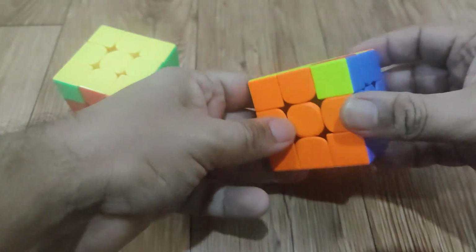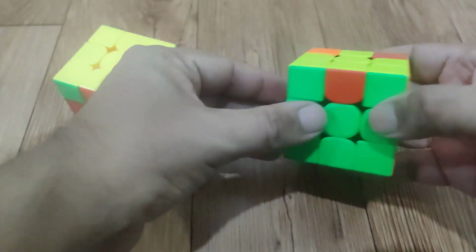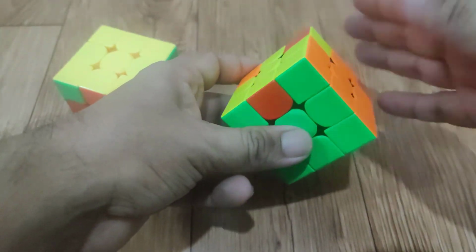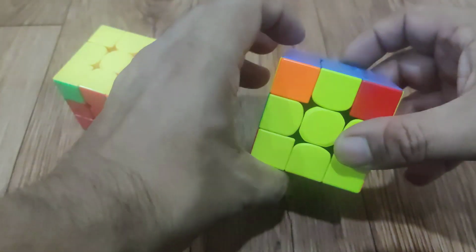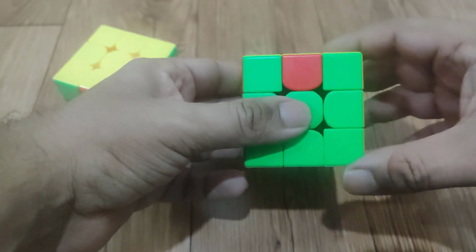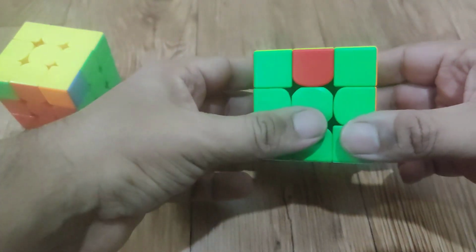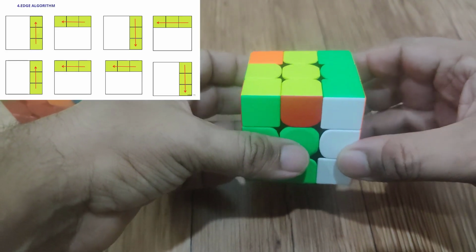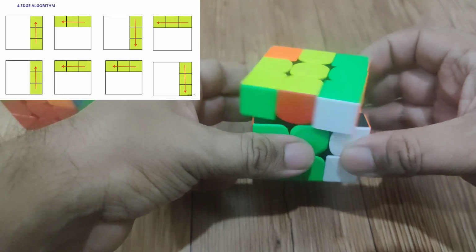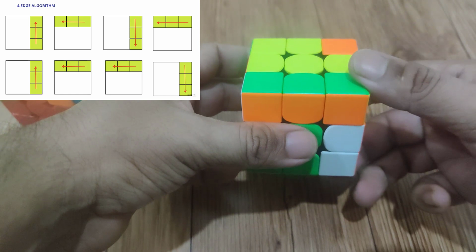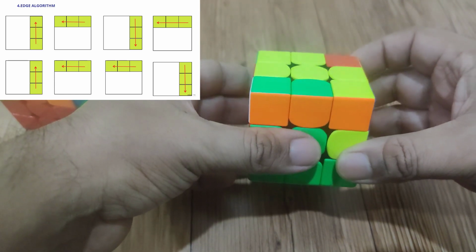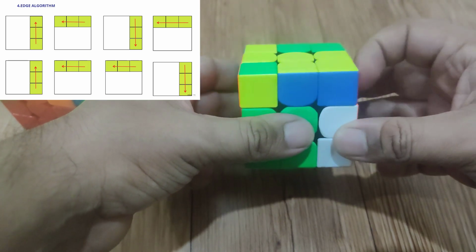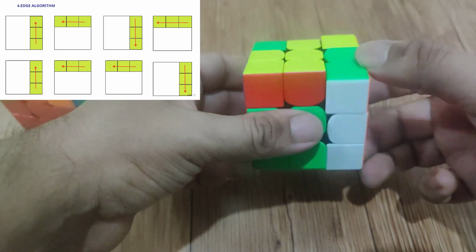When you see two sides are matched, and these two are not matched, keep this in your left hand side and keep this in your right hand side, one out here, one at the back. Now you hold this cube this way. Now what you have to do is this new algorithm. Just do R, U, R prime, U, R, U 2 times, and back.